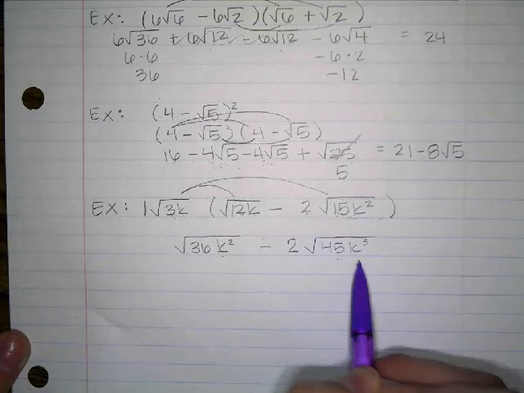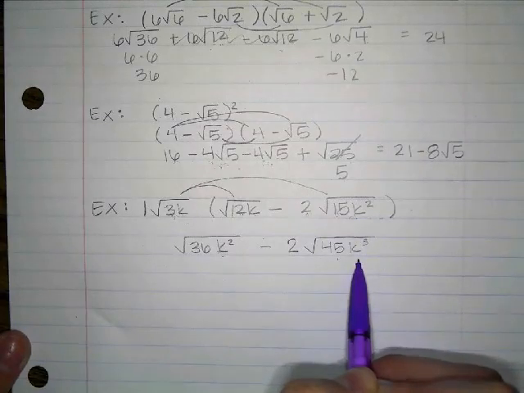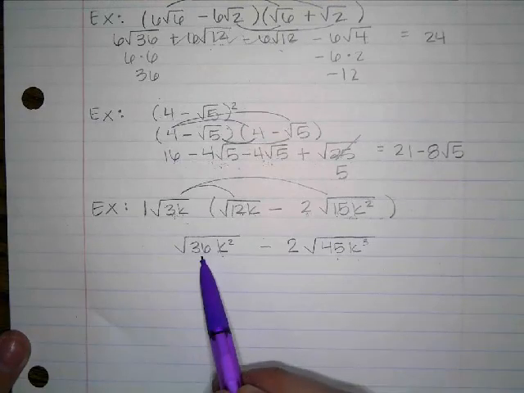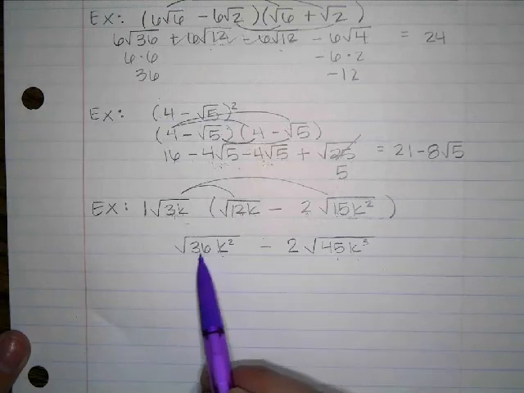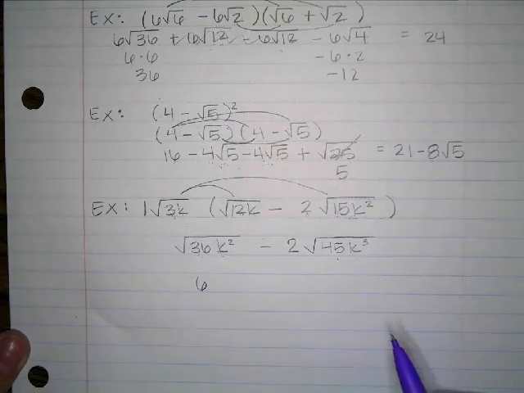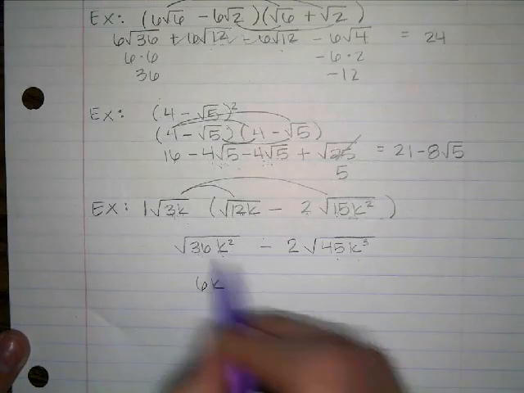Okay, so now we just have to simplify. Can we simplify the square root of 36? That's a perfect square, right? What is that? 6. What about the K squared? That's just K. So this one was like perfect square. The whole thing was a perfect square. Okay, this one's not though.